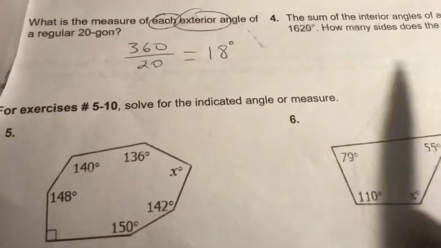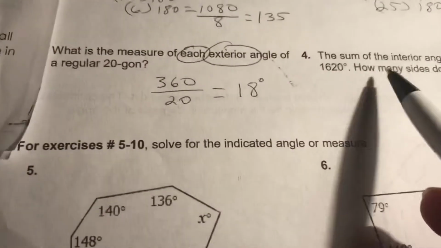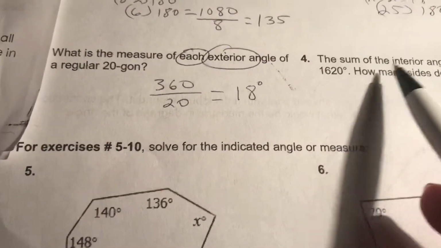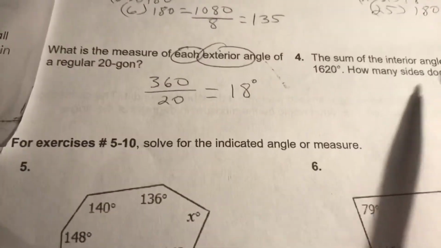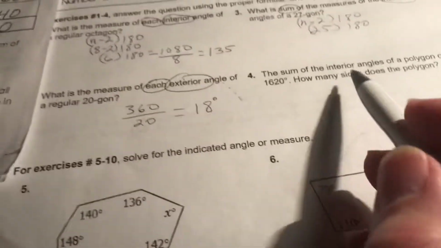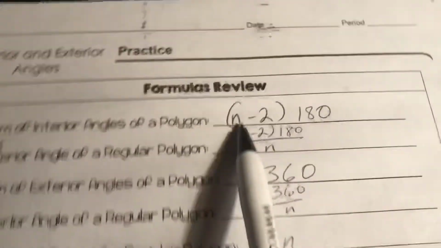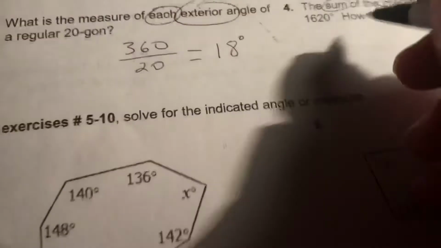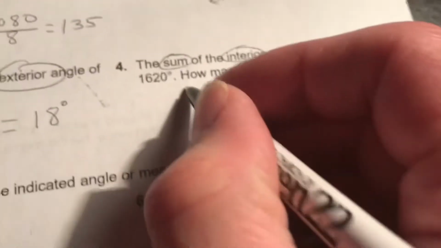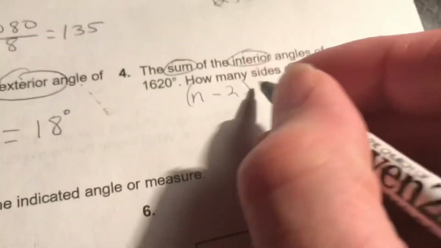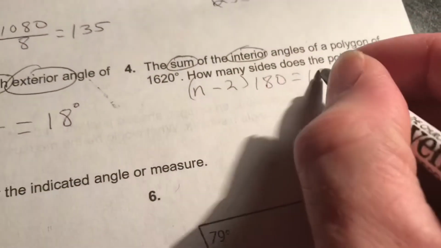And number 4, what's the sum of the interior angles of a polygon? The sum of the interior angles is 1620. How many sides does the polygon have? Okay, so for this one, it's sum interior. So sum right here. We're going to have to set this up, and we're looking for the n. So we're going to have n minus 2 times 180 equals 1620.